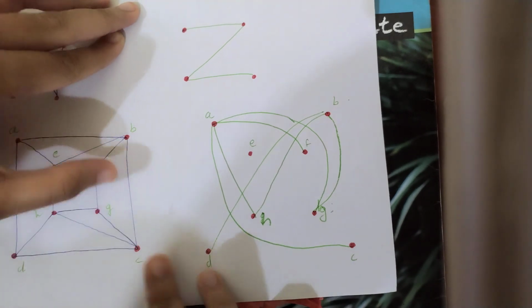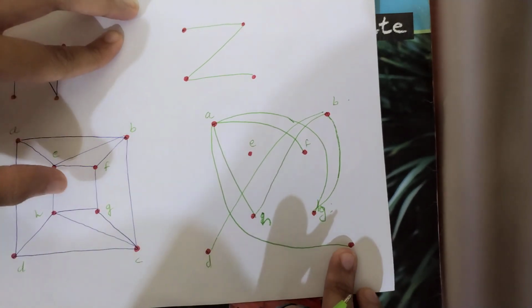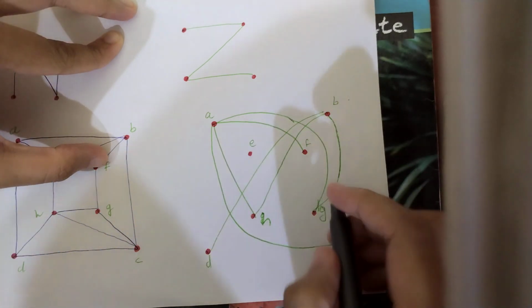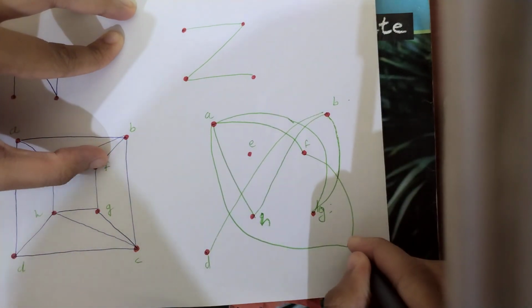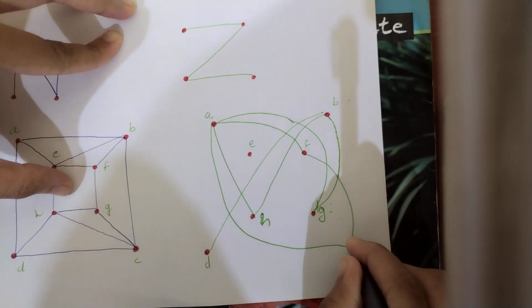Okay, and C should be connected to A. It's already connected, and C should be connected to F. Okay, C should be connected to F, and C should be connected to H, E.